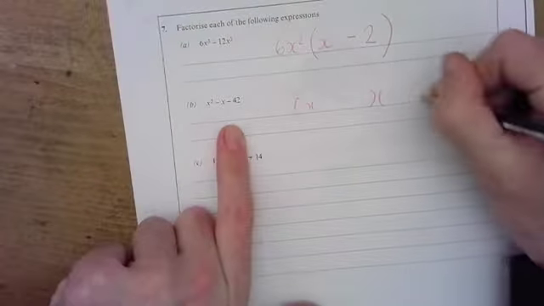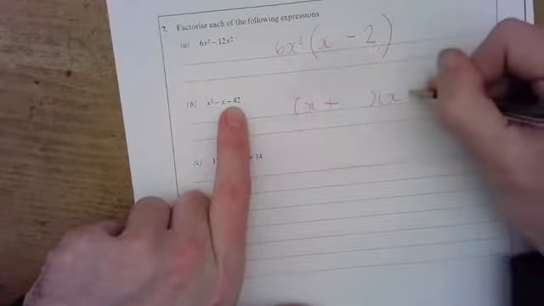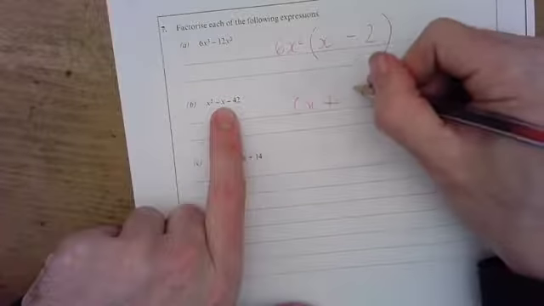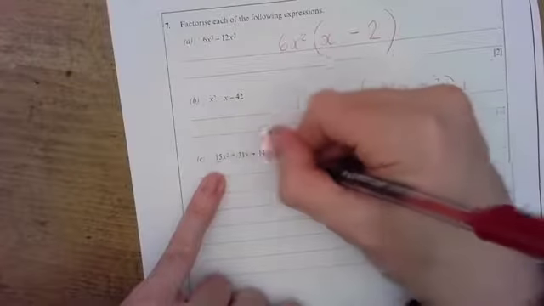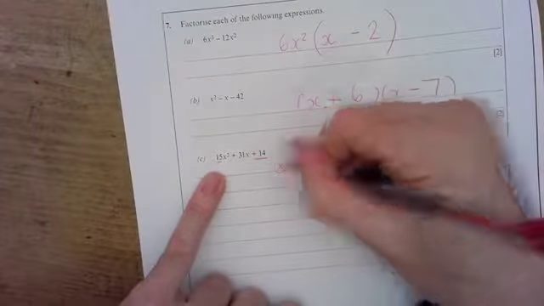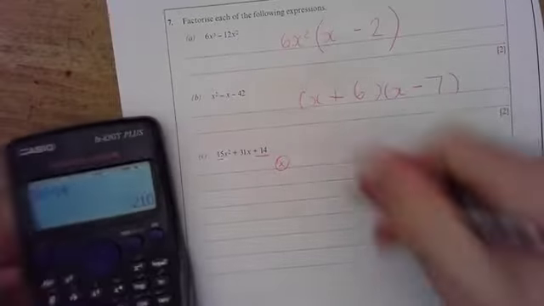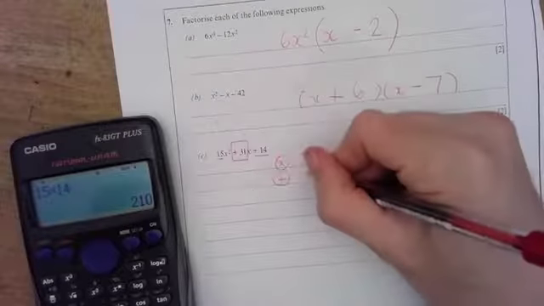This one here will be a double bracket. We are looking for 2 numbers that times together to make minus 42, so it must be 1 of each sign, and they add up to minus 1, so that would be plus 6 and minus 7. To do this one here, you would do 15 times by 14, which comes to 210. They add up to make 31.